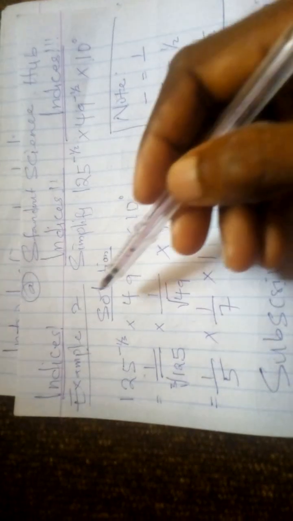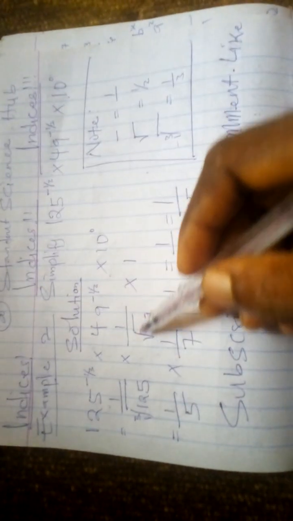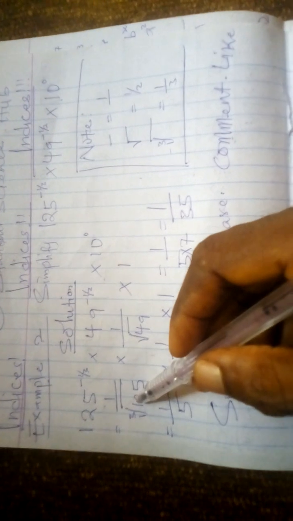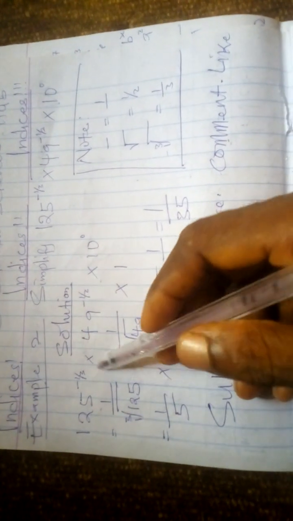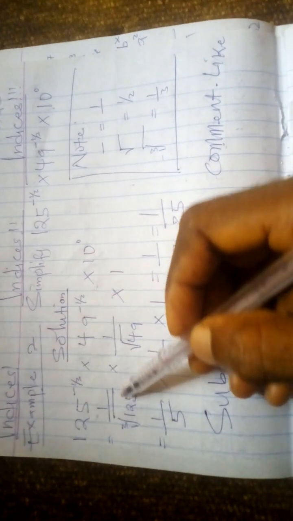We go to the next one, example number 2. We are to simplify this number here. Now, again, minus here is the reciprocal. That's 1 divided by cube root of what? 125. Remember, 1 over 3 is what? Cube root.